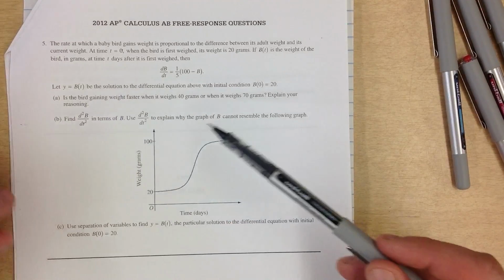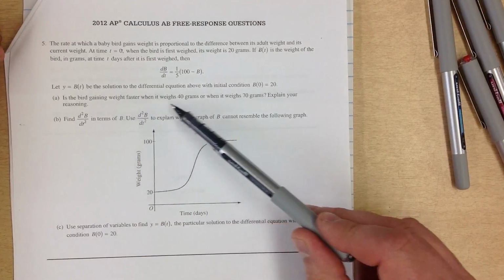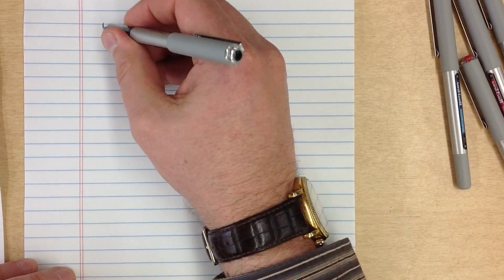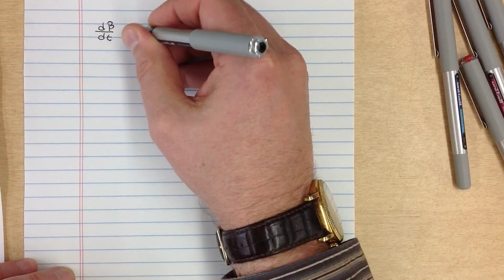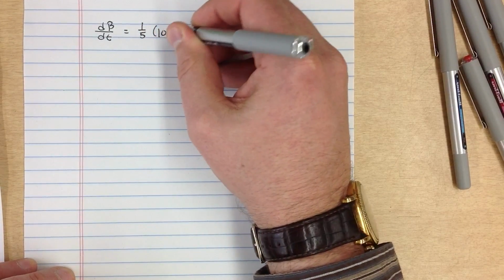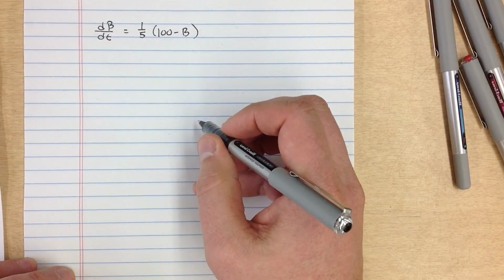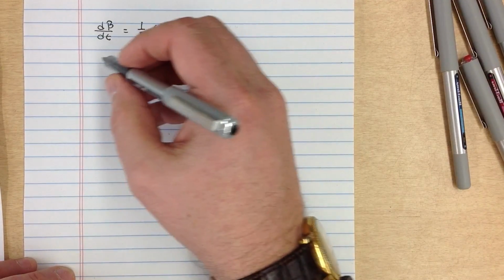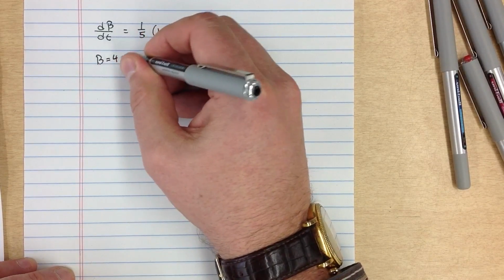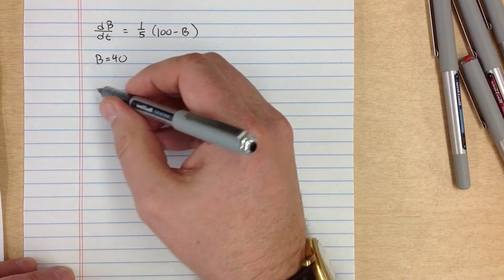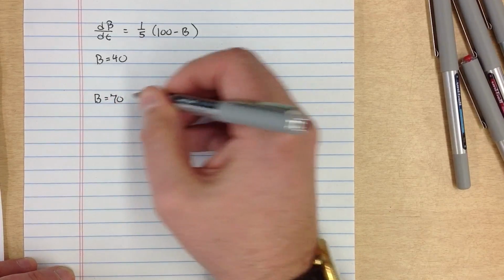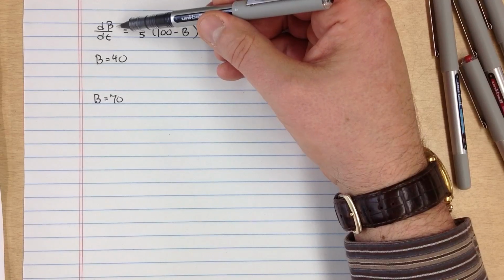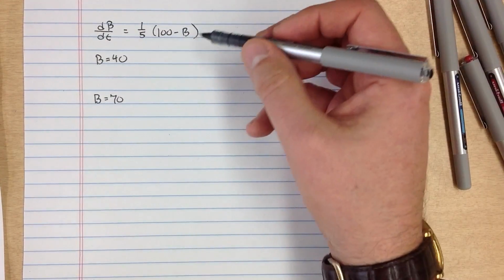So let's try to do part A. It says, is the bird gaining weight faster when it weighs 40 grams or when it weighs 70 grams? So our basic equation here is dB/dt equals 1/5 times 100 minus B. And we're asked about whether it's gaining weight faster when it weighs 40 grams. So when the bird weighs 40 grams, that's B equals 40. And when the bird weighs 70 grams, that's B equals 70. So we want to know if the bird is gaining weight faster, so that would mean that the dB/dt is larger. Well, let's just find out what the dB/dt is.